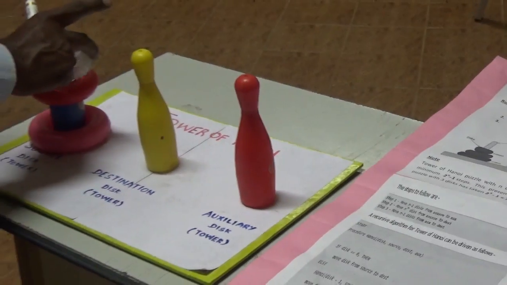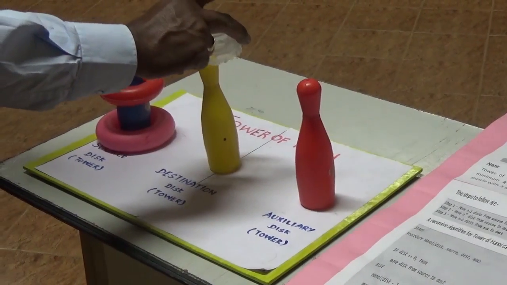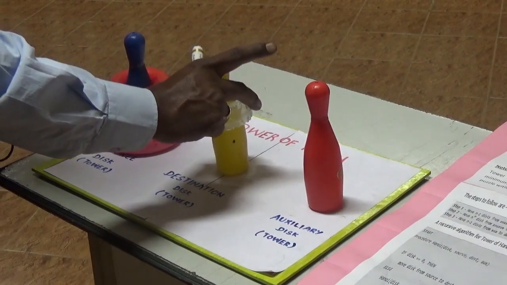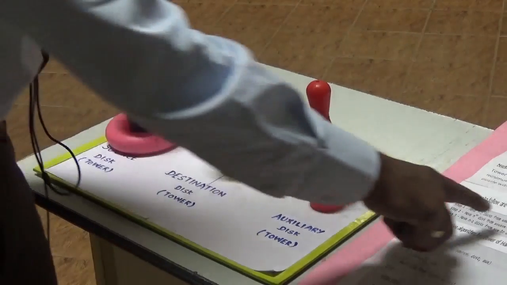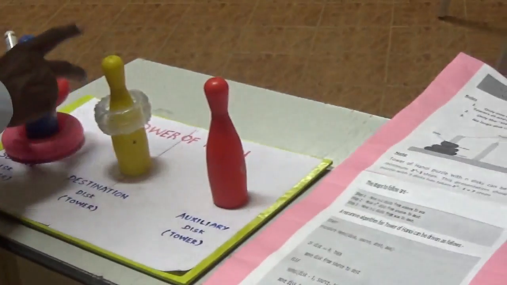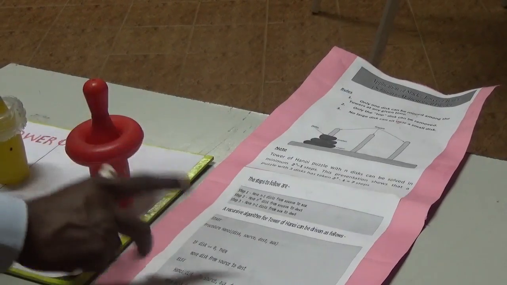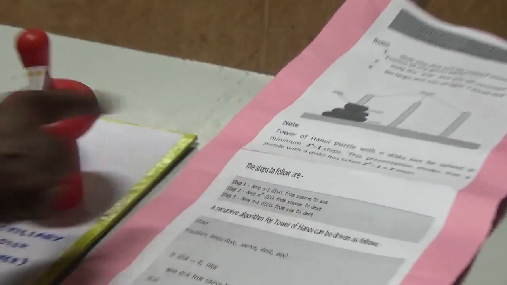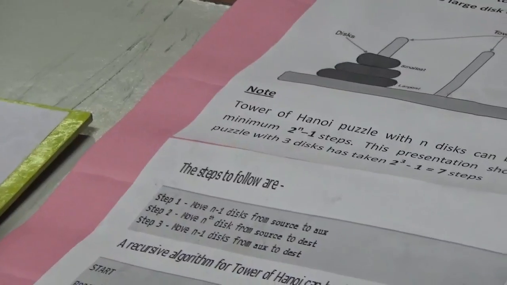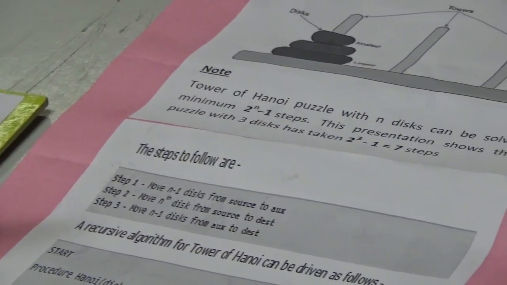So I moved from here to here. Then the next disk is moved to the auxiliary, that is, n minus 1 disks from source to auxiliary.